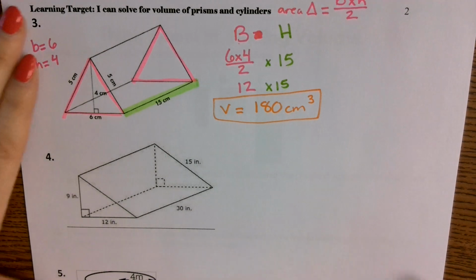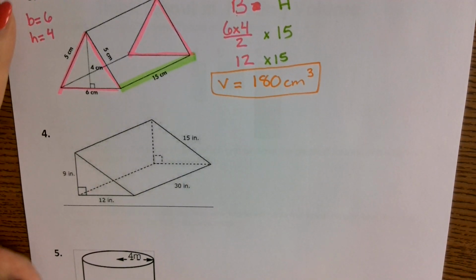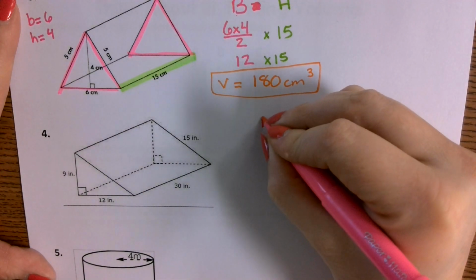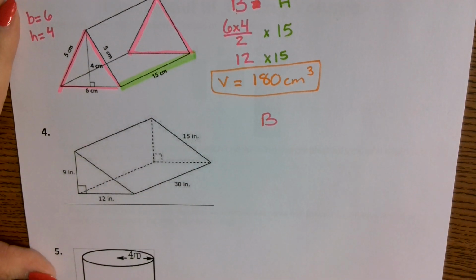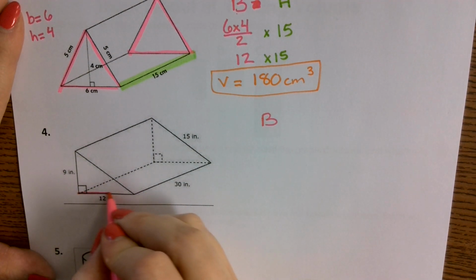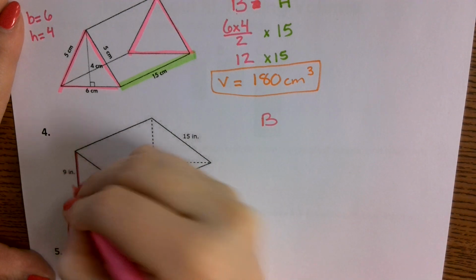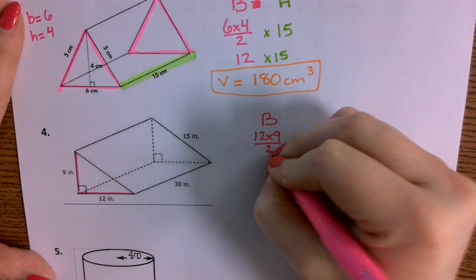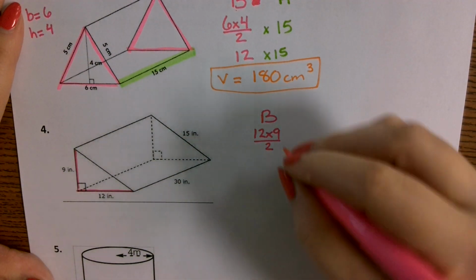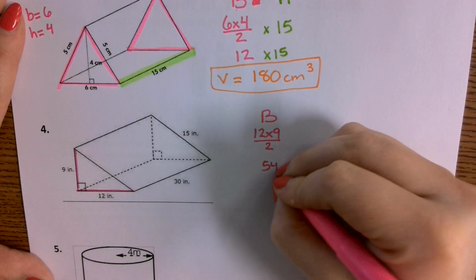Okay, let's go ahead and go over this. We're first going to find the area of our triangle. So the measurements that we need to use for the triangle are the 12 and the 9. So we're going to do 12 times 9 and then divide that by 2. That's the area of the triangle. That's going to come out to 54.